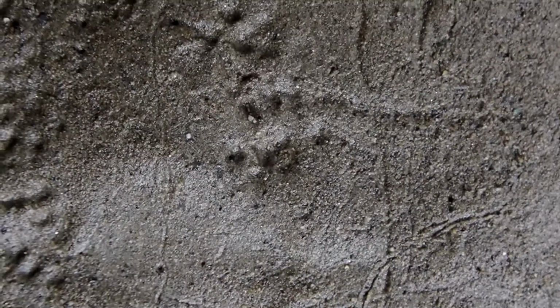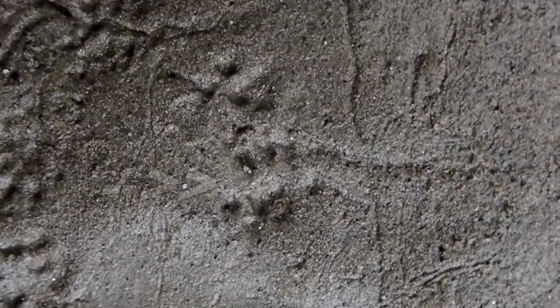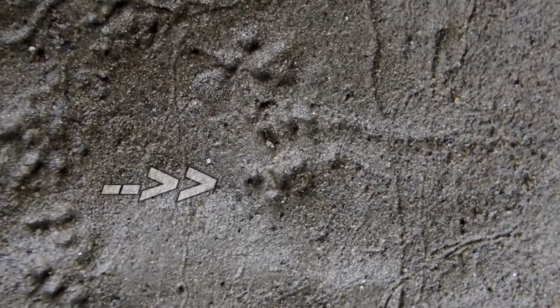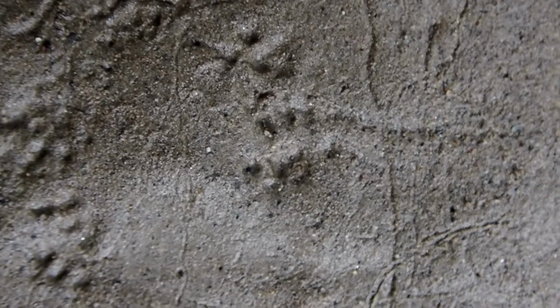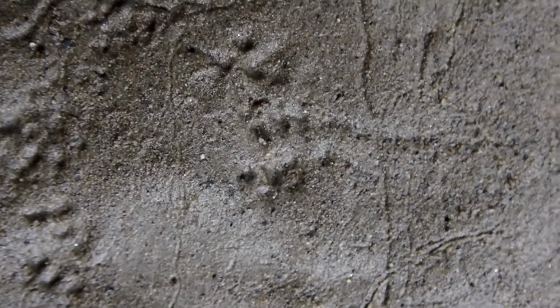Here is a beautiful example of a hind track right here. This one shows the inner toe being dropped backwards, making this a right hind track. 5 toes, 3 in the center, 2 facing out to the side.